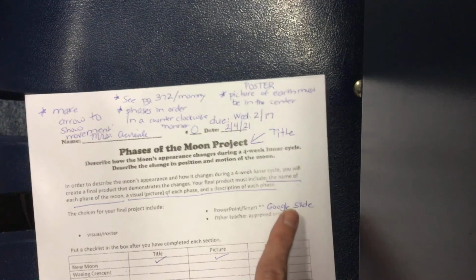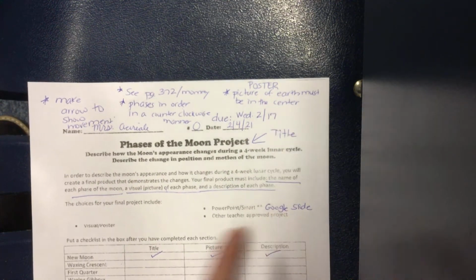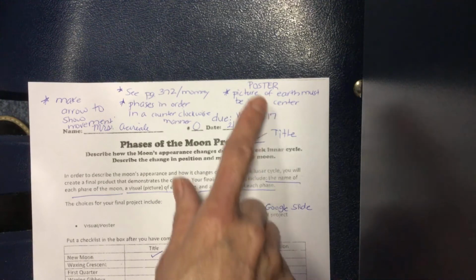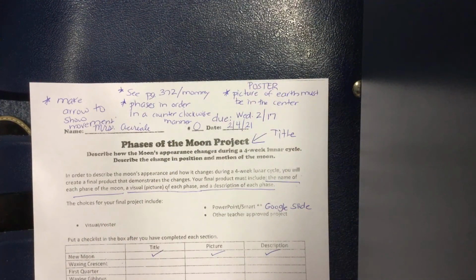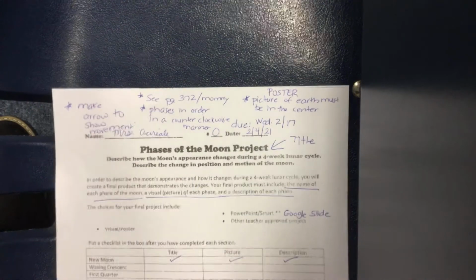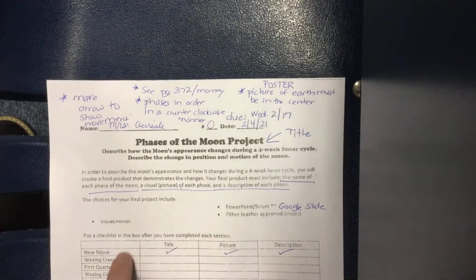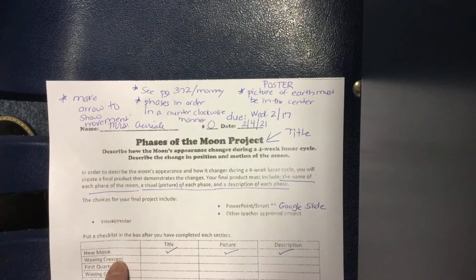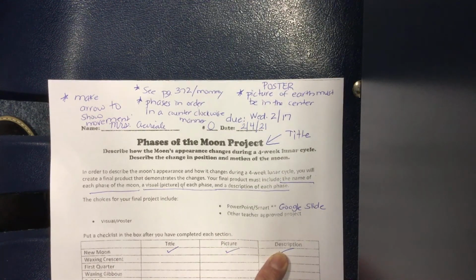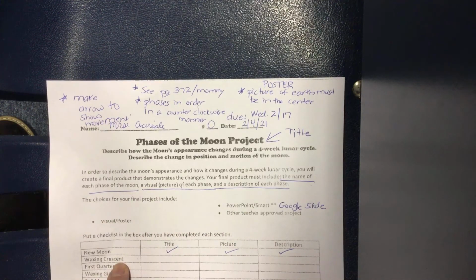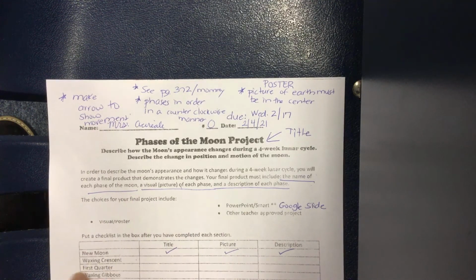Okay. If you choose to do Google Slides, you would have 9 slides. One slide would show the picture of the Earth in the center with all the phases around it. And the other 8 slides would be one for each of the phases of the moon. One for the new moon with the title, New Moon, a picture of the new moon, and a description of the new moon as you see on page 372. Then another slide for the waxing crescent phase, and so forth.